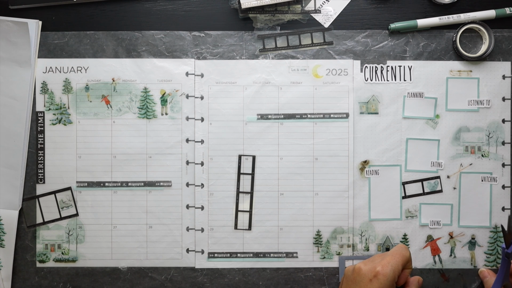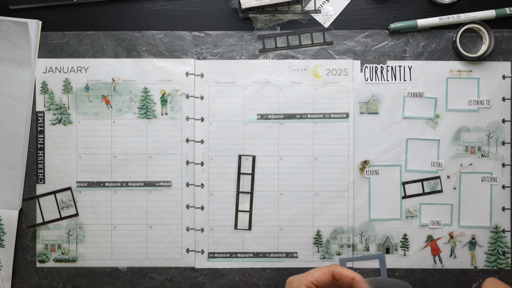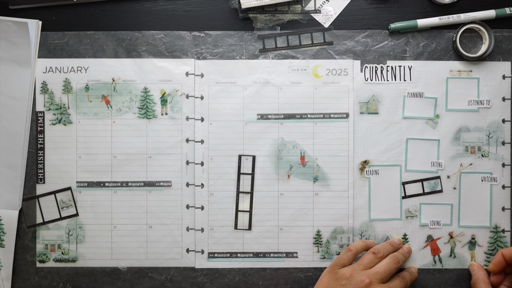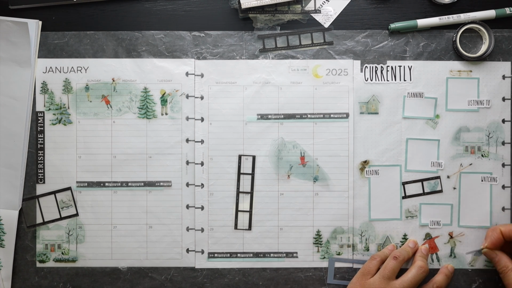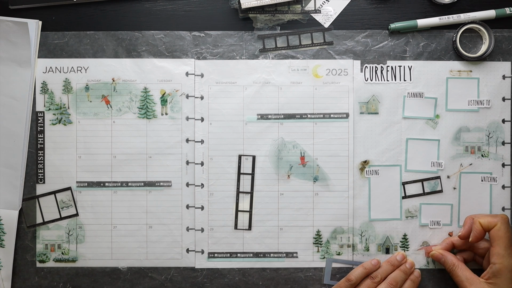So I am refining the positioning of a few things, adding in some ice for my little grouping of skaters at the bottom there.